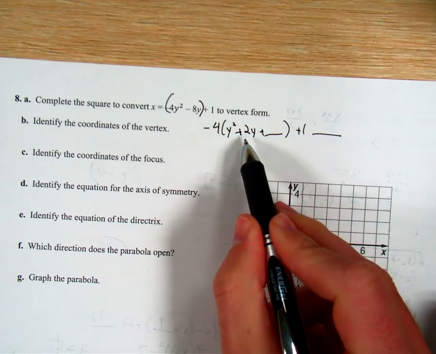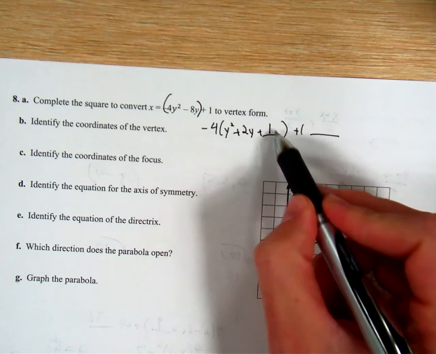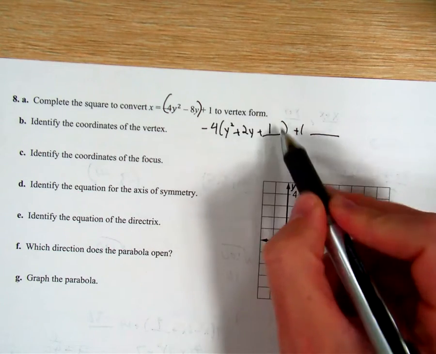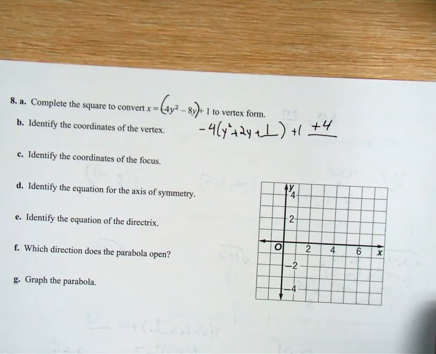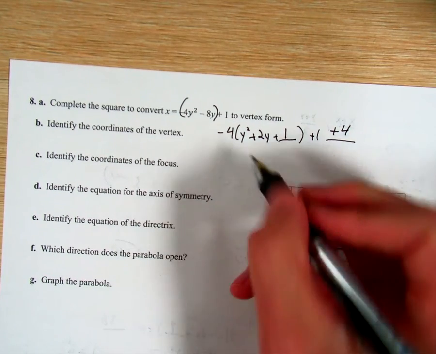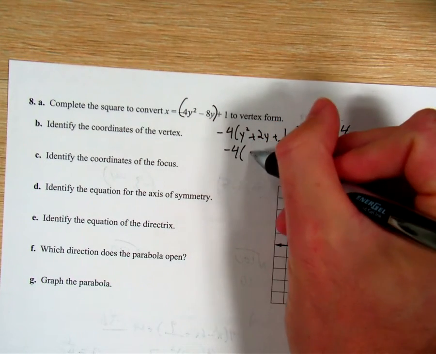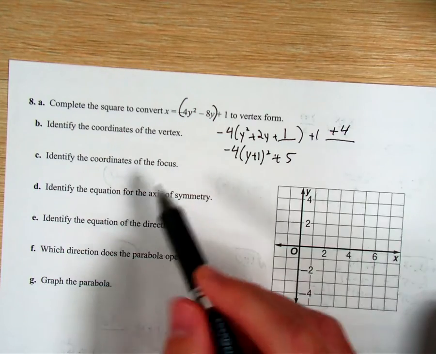Okay, half of 2 is 1. 1 squared is 1. So I added 1, but it's times -4, so it's really like I added a -4, so I need to add a positive 4 to balance it out. We're not trying to cancel it, we're trying to balance. Okay, that'll reduce down to y plus 1 squared plus 5.